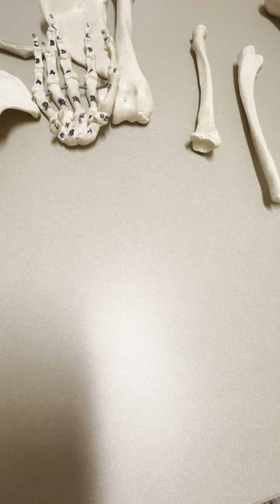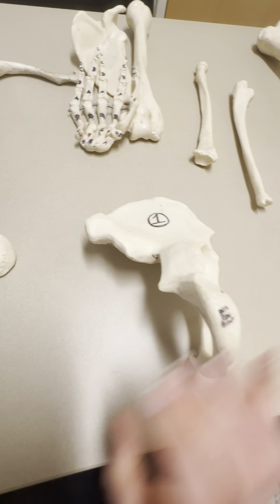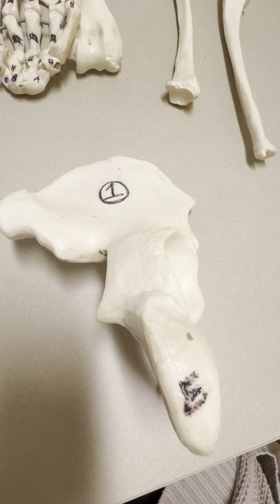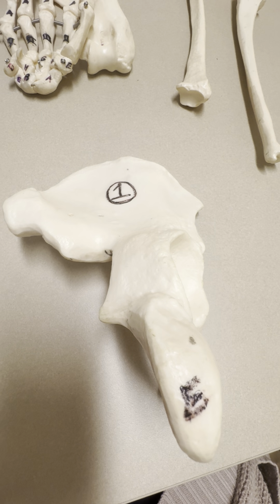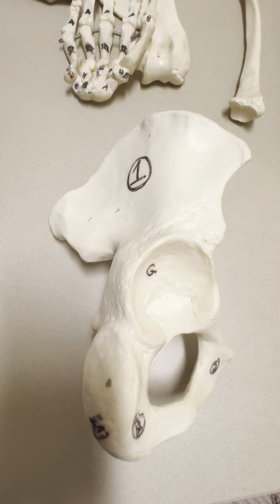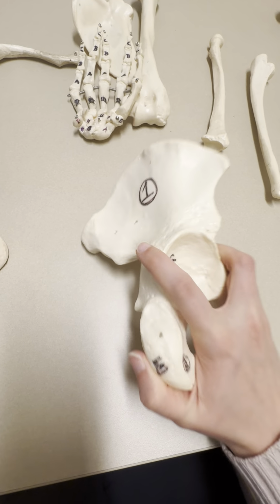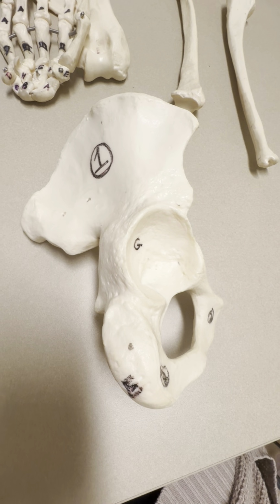Okay, next on your list, the pelvic bone. Okay, so this is the hip girdle. This is not actually called the pelvic bone, sorry. It's part of the pelvis. This is called the coxal bone. This is one of 2 coxal bones. We have one on each side.